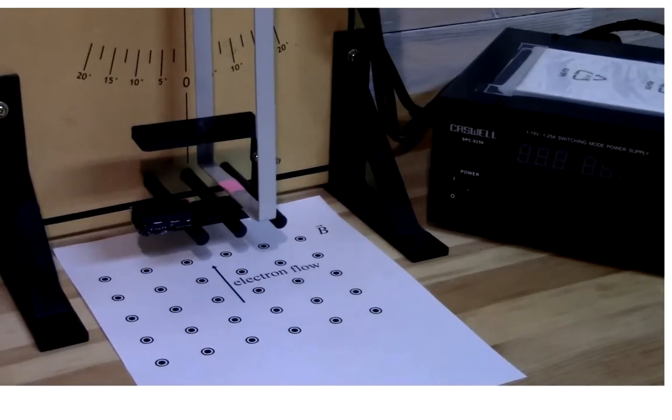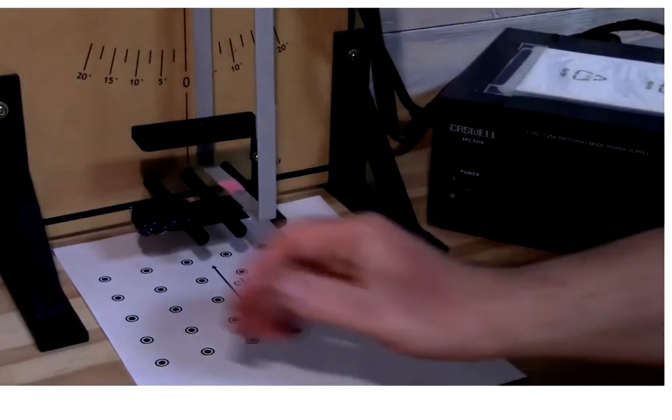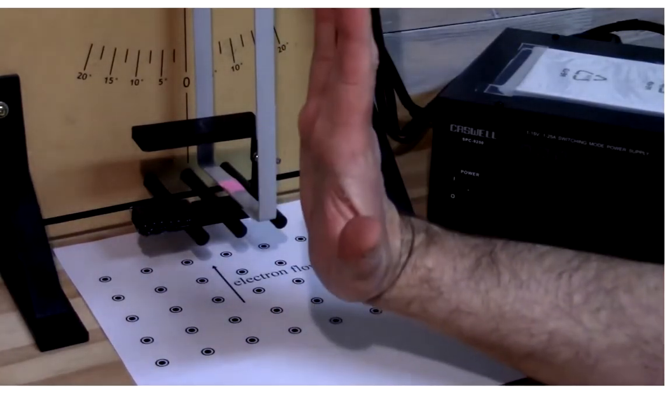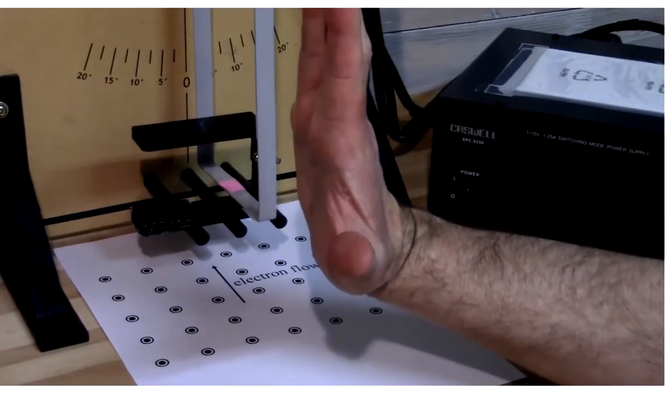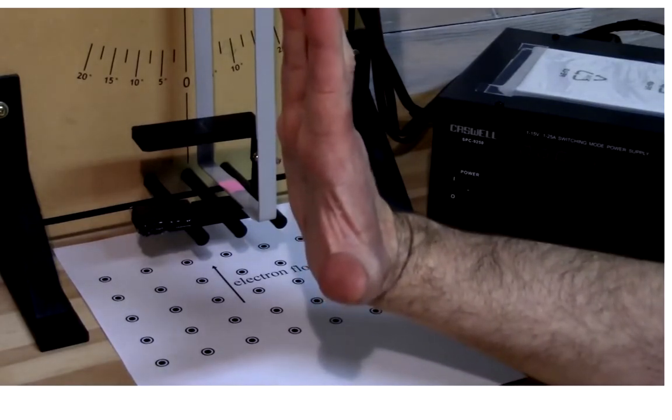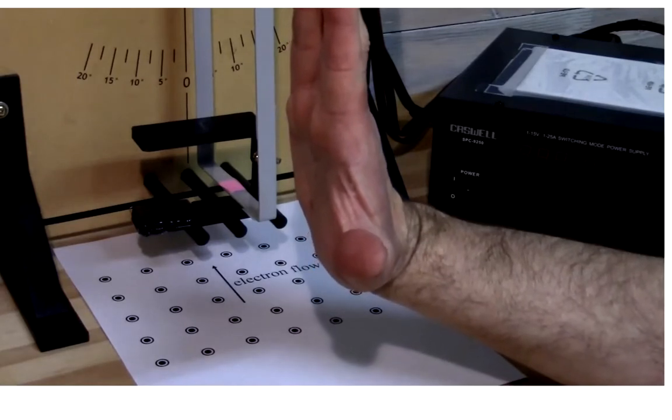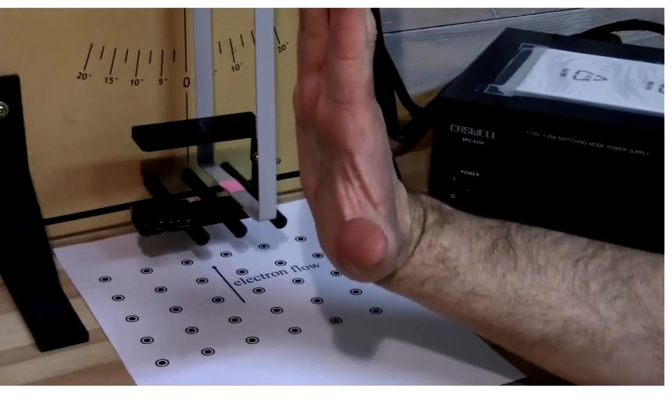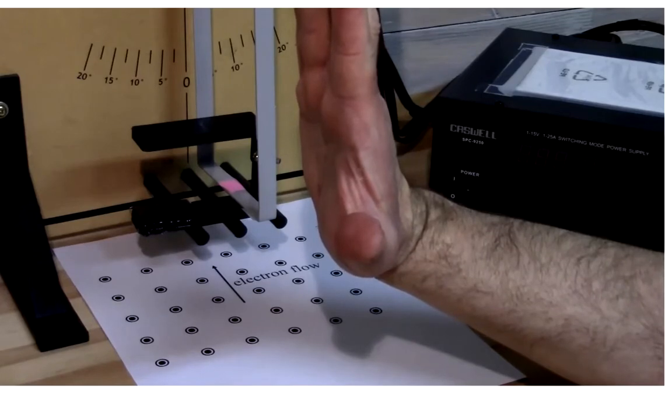Hopefully everybody predicted that the magnetic force acting on the conductor is going to be to the left. If you use the right-hand rule, and I can't fit my hand in that little tiny space where the pink label is on the conductor, so you're just going to have to imagine that it's in there. When I point the fingers of my right hand towards the ceiling, which is the direction of the magnetic field, and my thumb out, which is the direction of conventional current, then the palm of my hand faces the left, and that means the force is to the left.